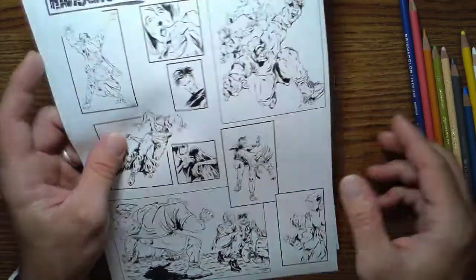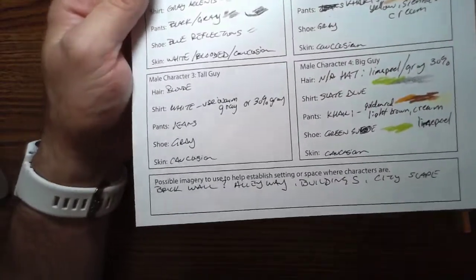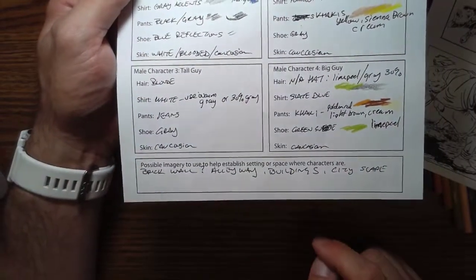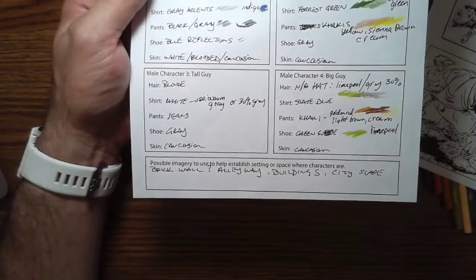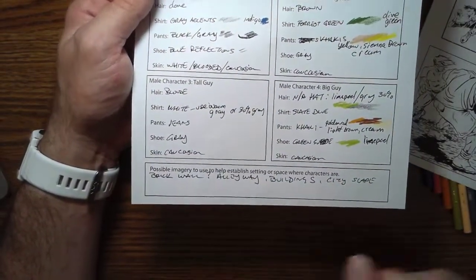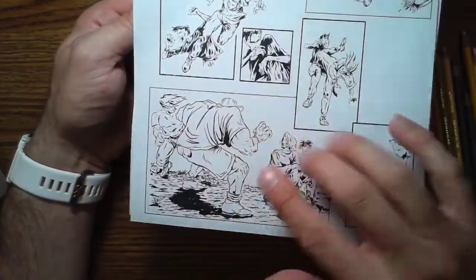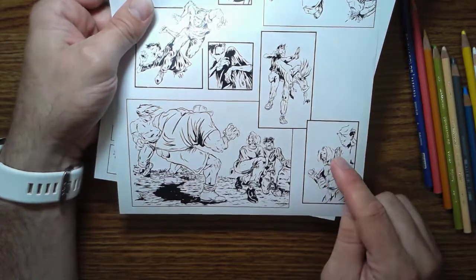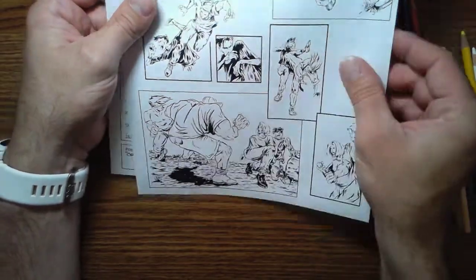Once I established that, I wrote that down. I've got brick walls, I could have alleyways, I could have buildings, I could have cityscapes. So that gives me an idea. I can go onto my device and look up references to potentially help fill the background space in some of the cells that have space to do so.